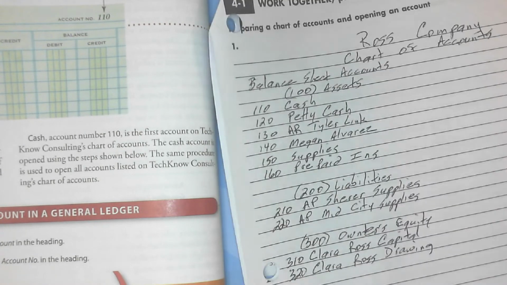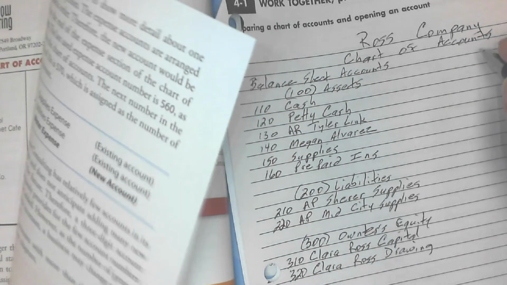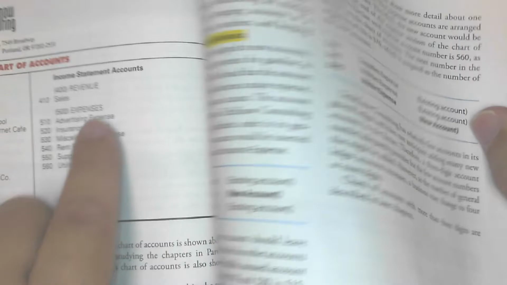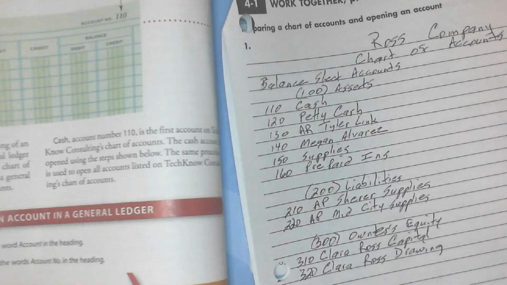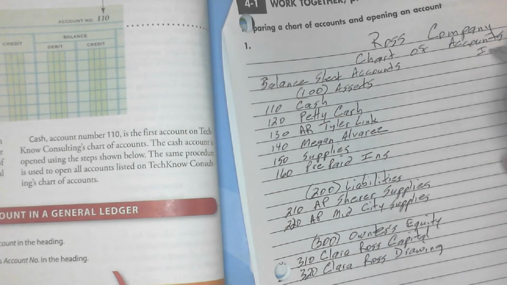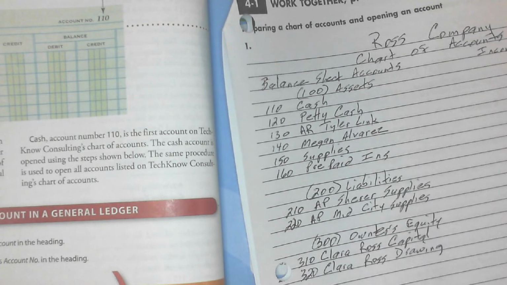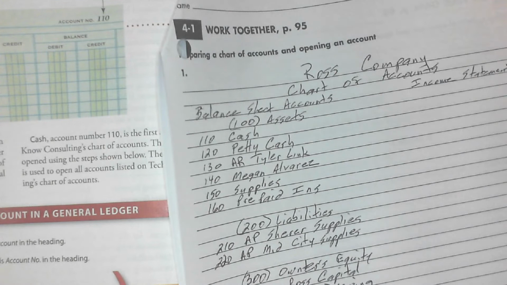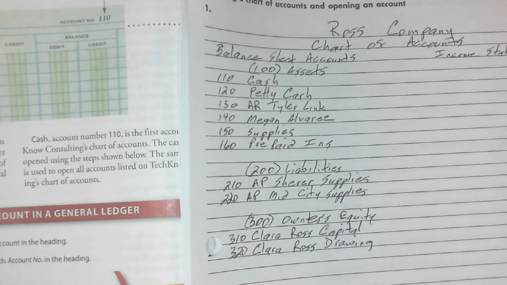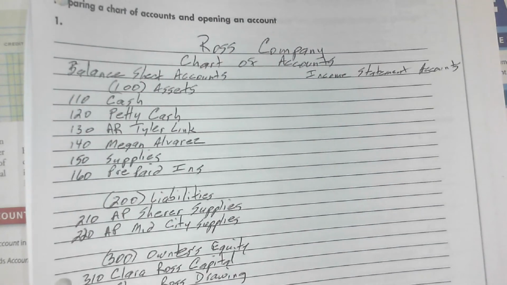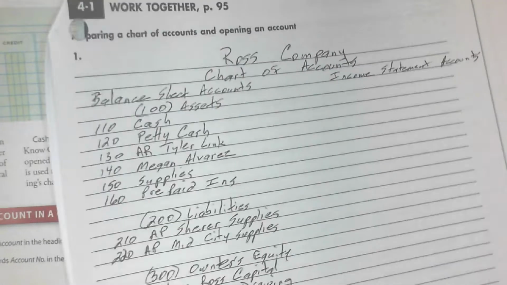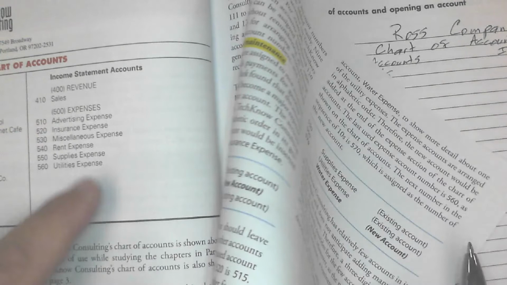So now we're going to do the other side, our income statement accounts. We have our income statement accounts, and those are in the 400s.